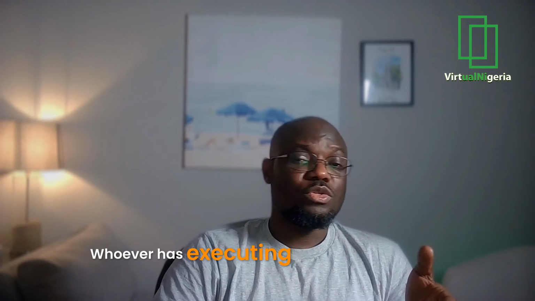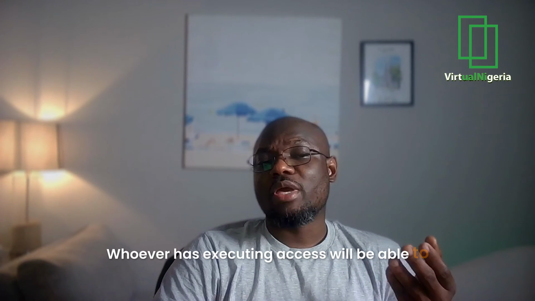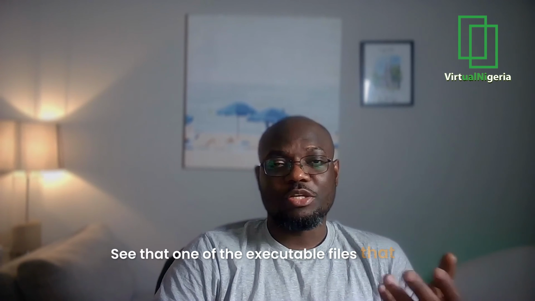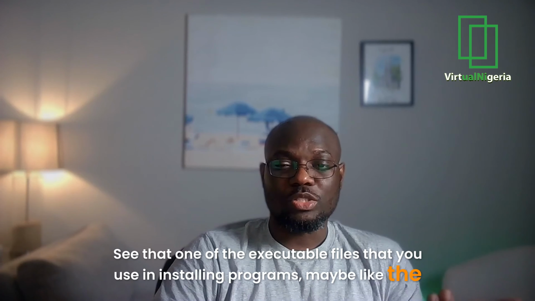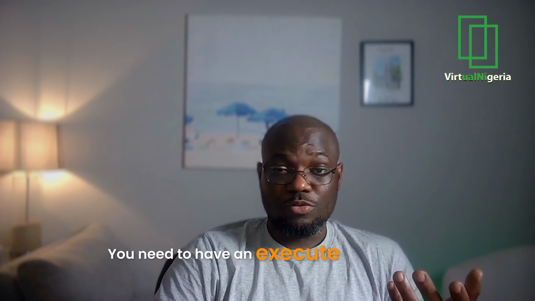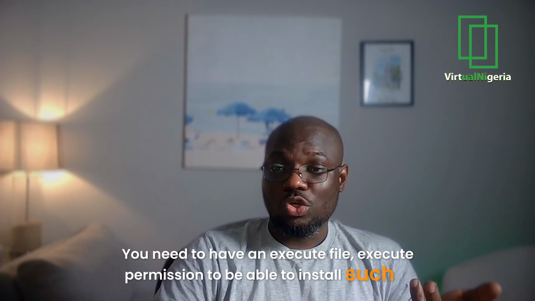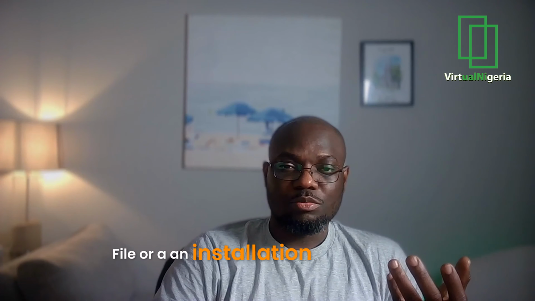Whoever has execute access will be able to execute the file. See that like one of your executable files that you use in installing programs, maybe like the .exe. You need to have execute permission to be able to install such a file or an installable file.